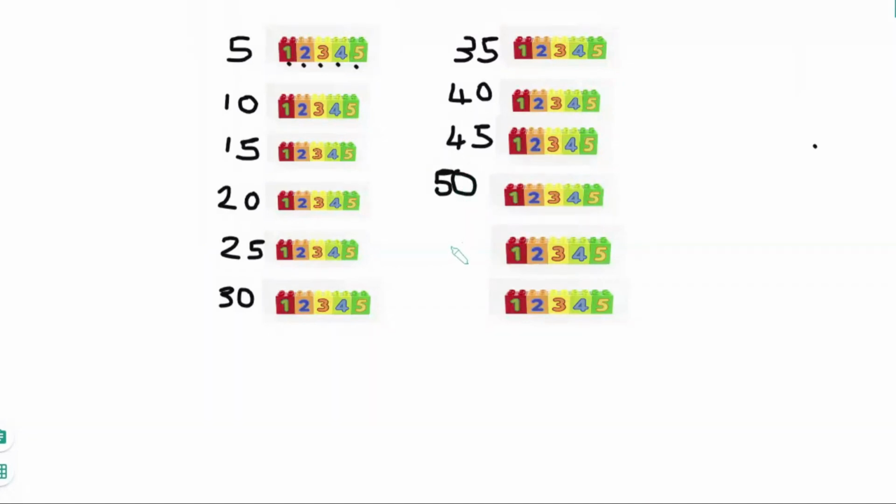After 50, you guessed, it's 55. And if we add another 5 to 55, it's 60. So all in all, we have 60 blocks. We've counted in our fives, and we've gone all the way to 60.